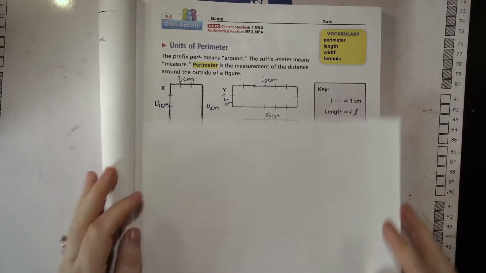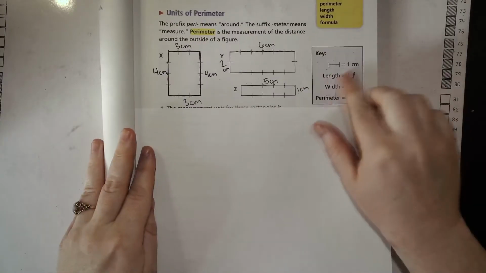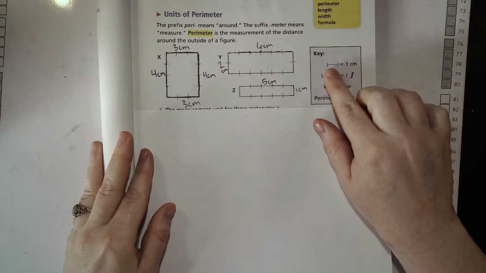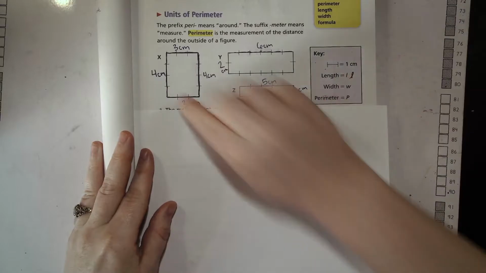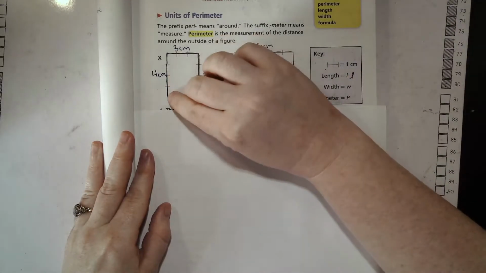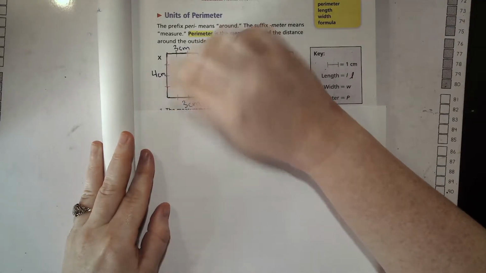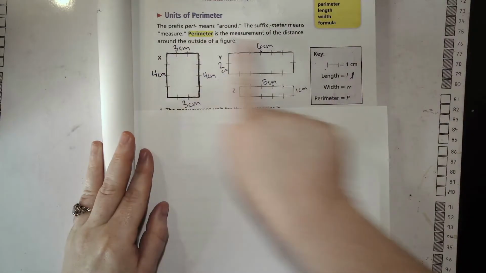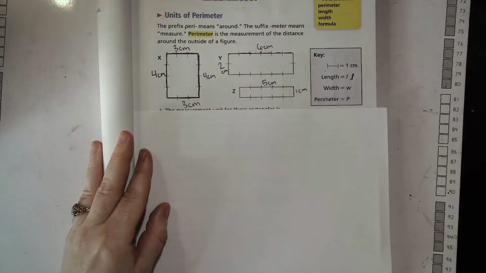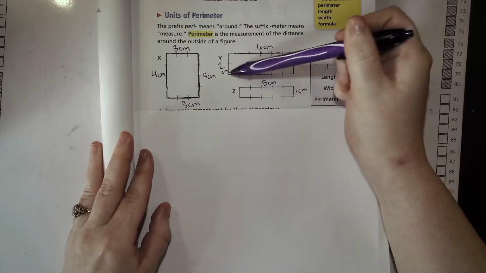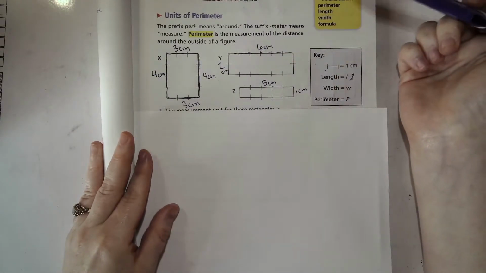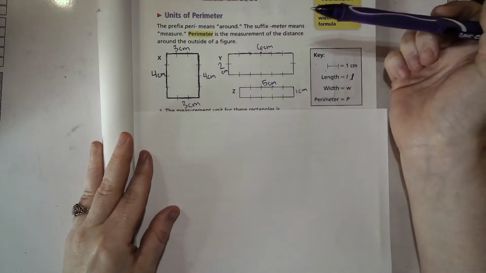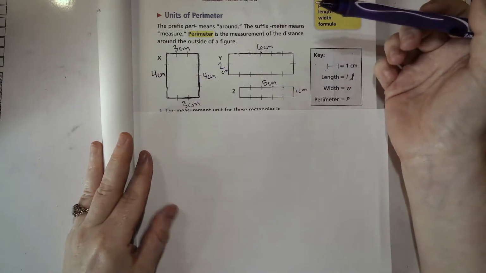So here we have a couple of different shapes, and over here on the key it says each one of these, like this distance, is 1 centimeter. So what I did was I went around and I counted 1, 2, 3, 4. This is 4 lengths of 1 centimeter, so 4 centimeters. And I did that for all of my shapes. You can go ahead and do that too. Don't just copy mine, go ahead and count them, because that's the focus of the activity right now. Okay, hit pause and hit play when you're ready to move on.